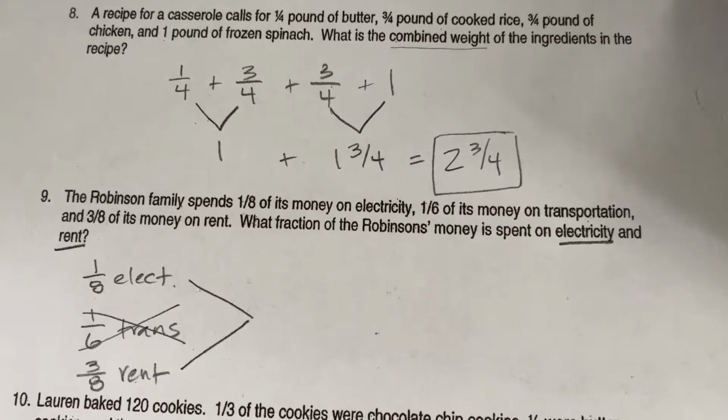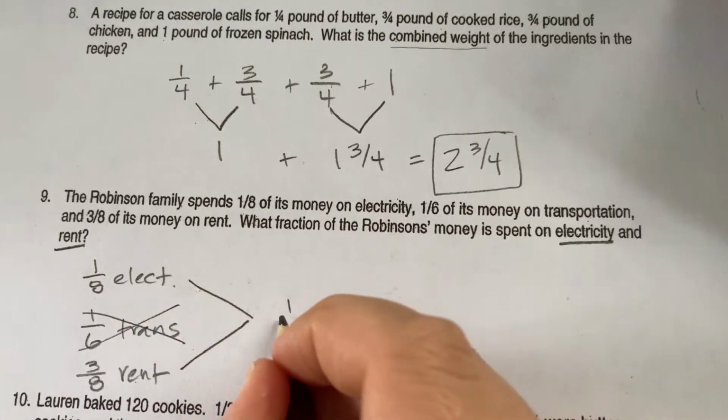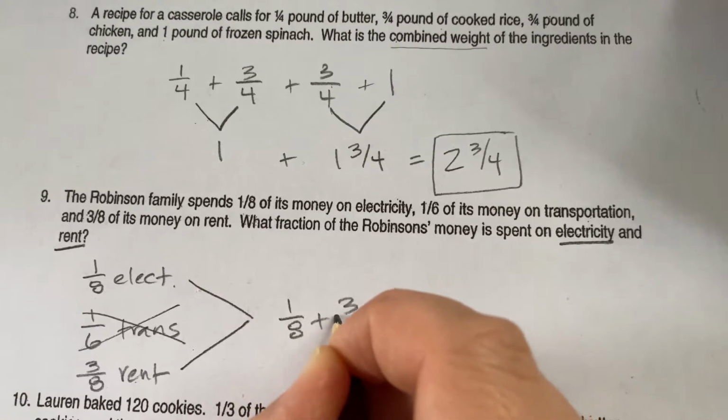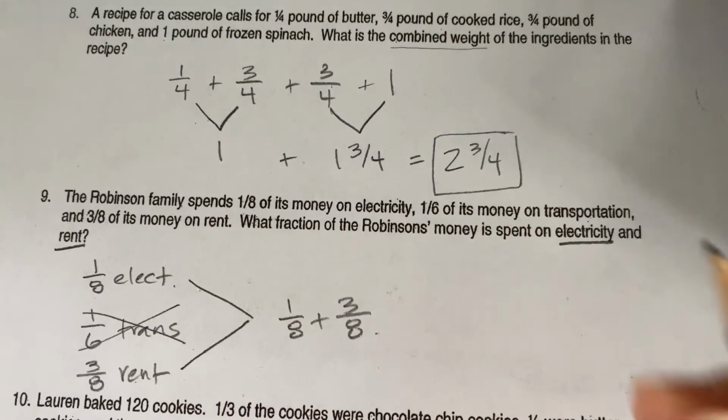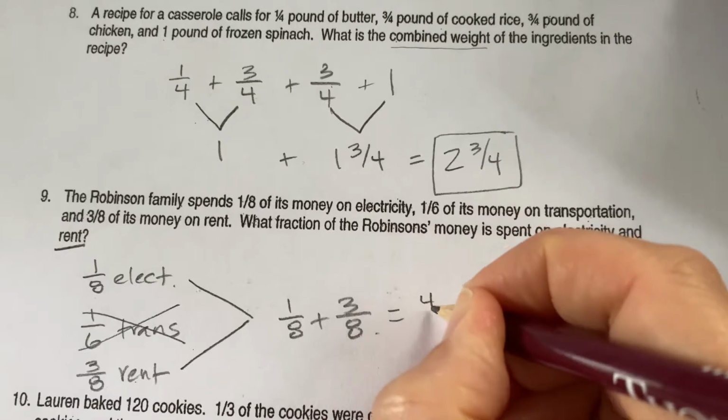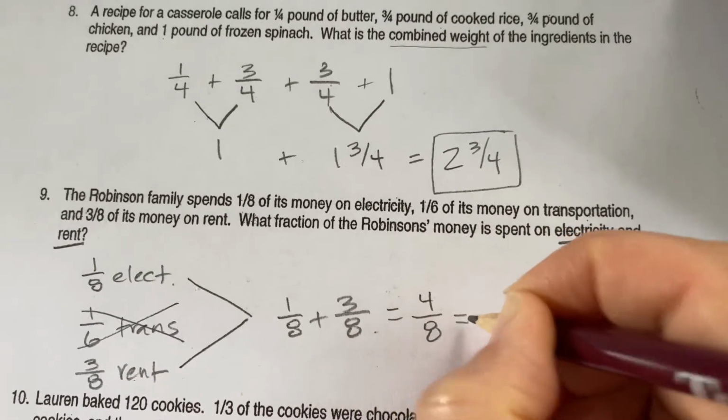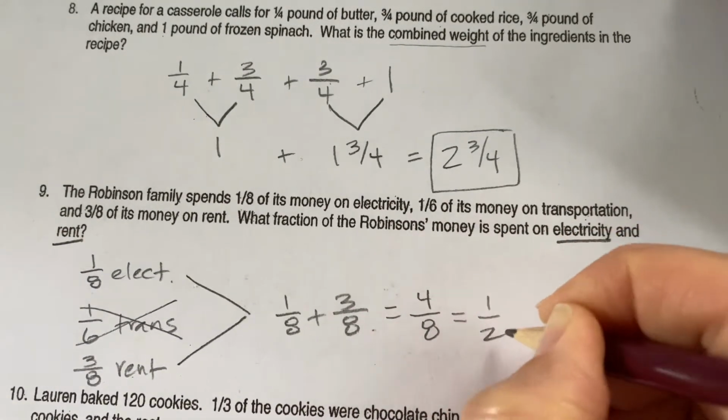So all we're going to do is simply add these fractions together. So 1/8 plus 3/8, that's pretty easy. You already have a common denominator. That's going to be 4/8. And then you would just reduce that to 1/2.